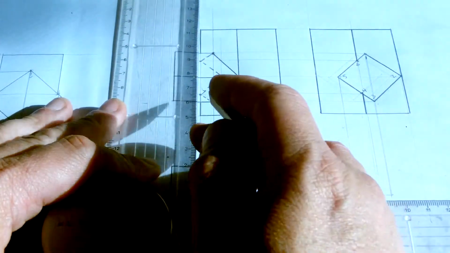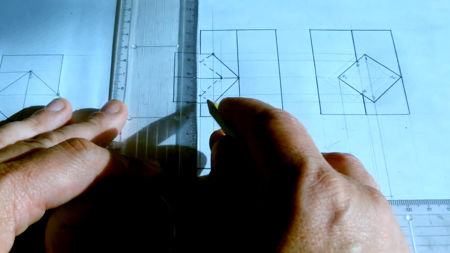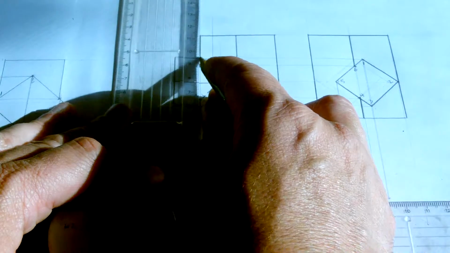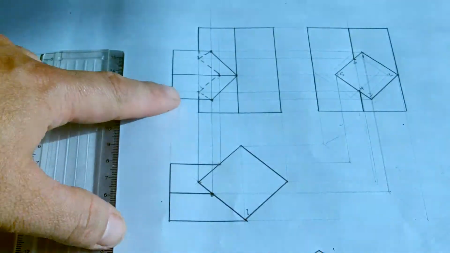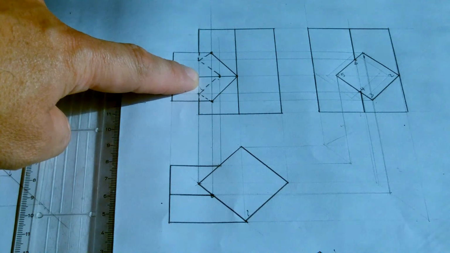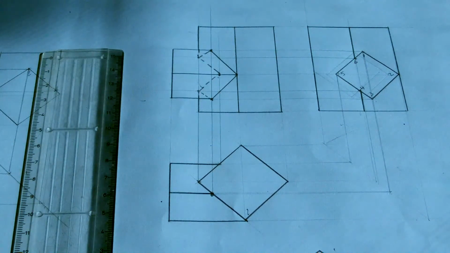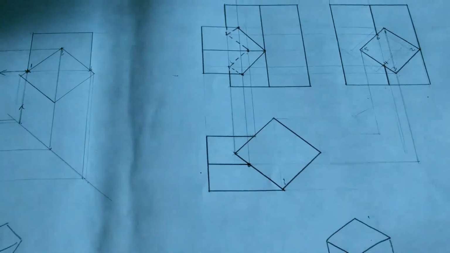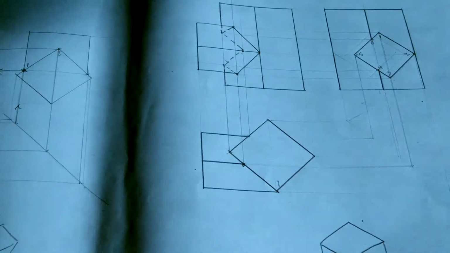To make it complete, I'm going to add a hidden line there to show where the perforation in the bigger prism has been achieved. So those are two basic shapes. One has been centrally placed, the other offset. Let's go to another example.